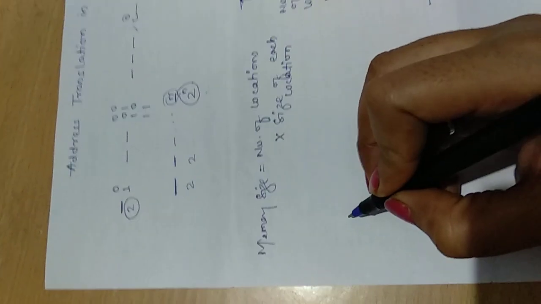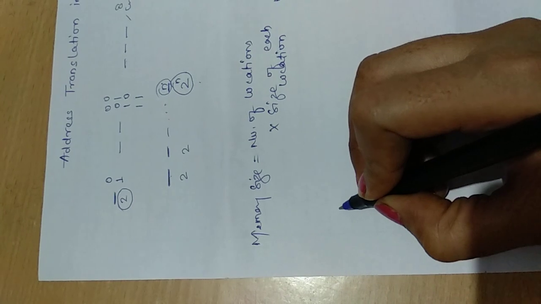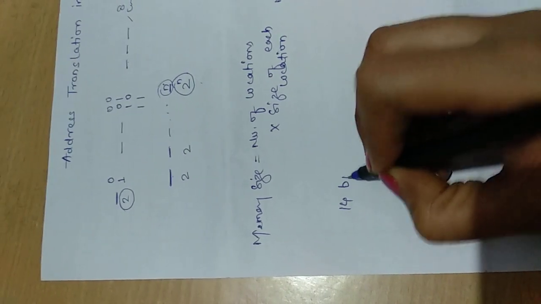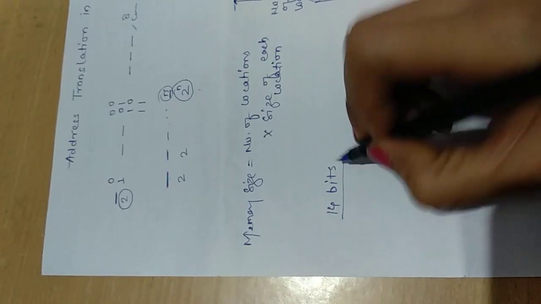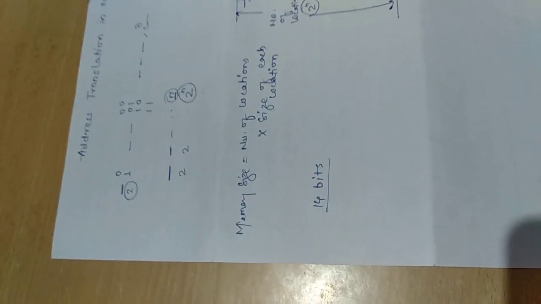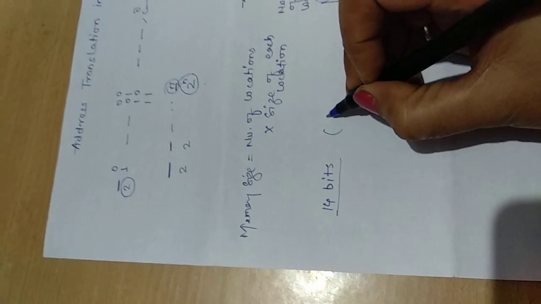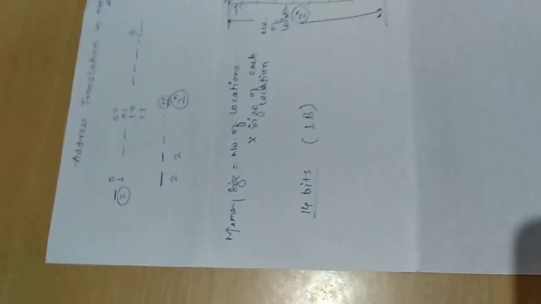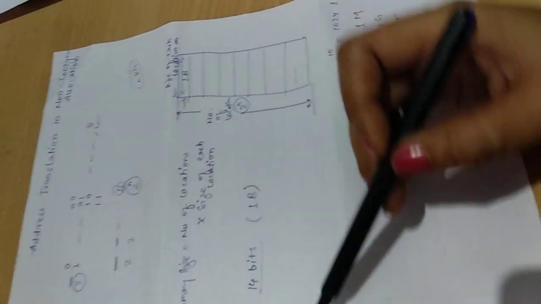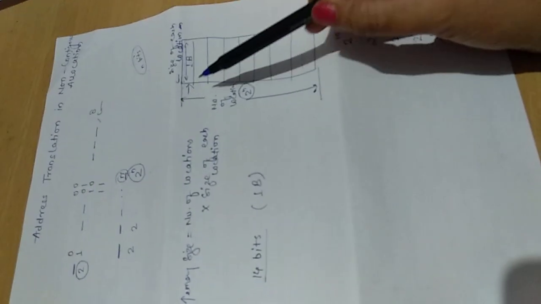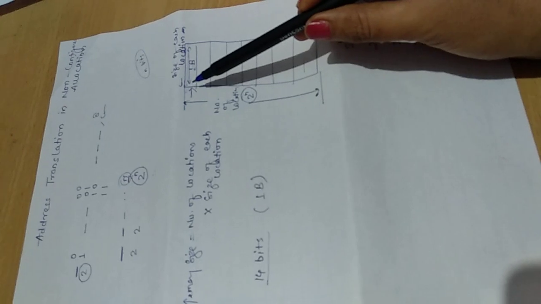So if I ask what is the size of memory if the number of bits of each address is 14 bits and the memory is byte addressable, how would you find out? The same thing. 14 bits means the address of each location is of 14 bits.